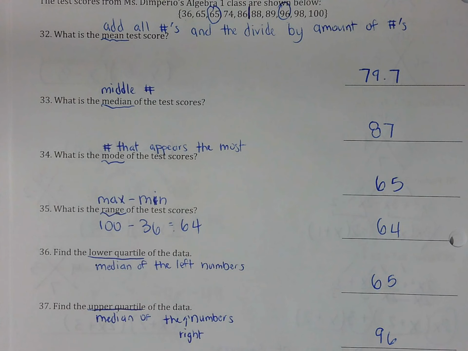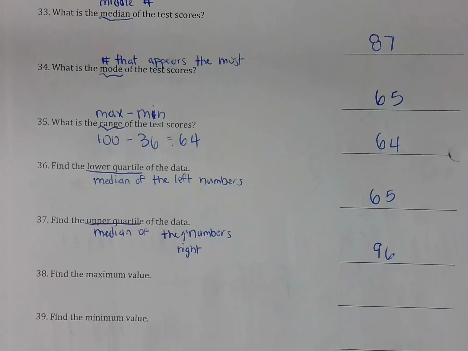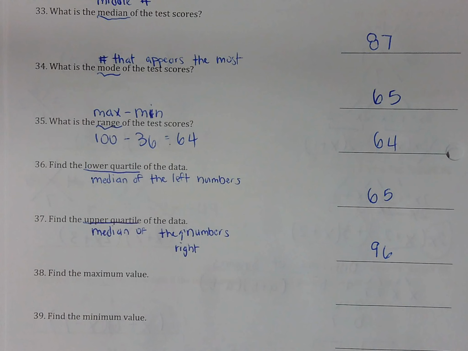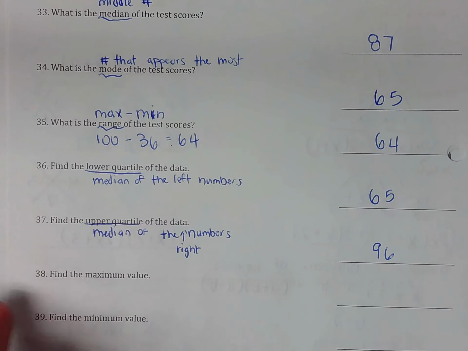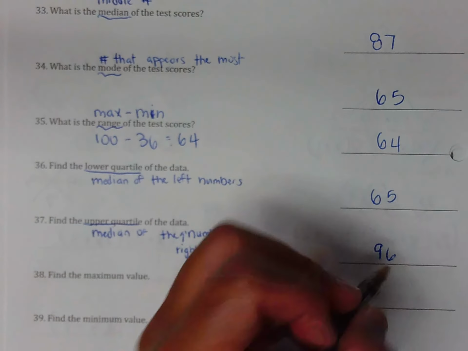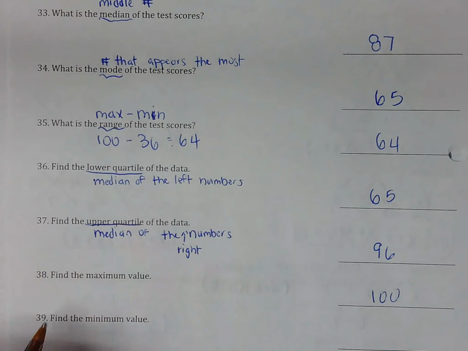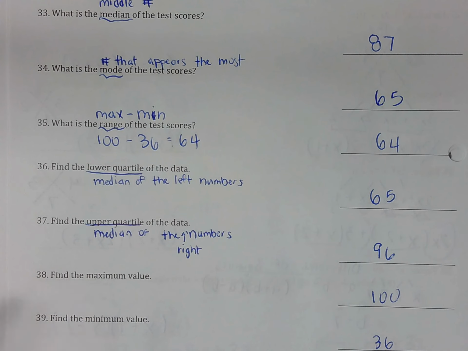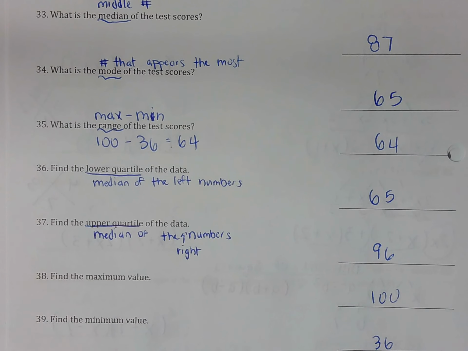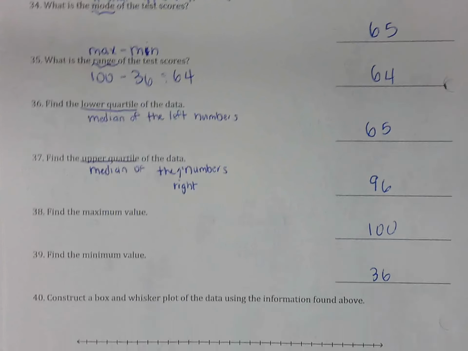All right, number 38. It says find the maximum value. So if we're trying to find the maximum value, let's see, maximum value. Oh, highest value. Yep. Well, we already sort of knew that from calculating our range, right? Our maximum is 100. Our minimum is 36. That's kind of strange that they asked us in that order. Maybe they should have asked us this first. Anyways, moving on.